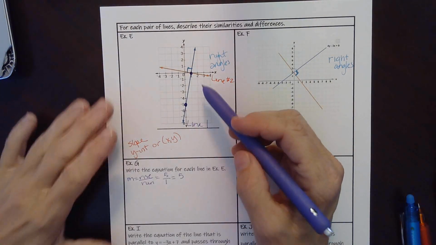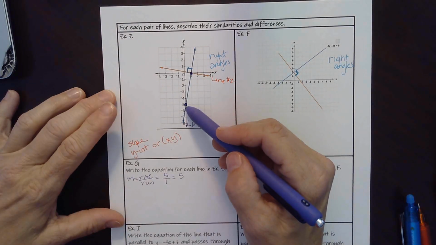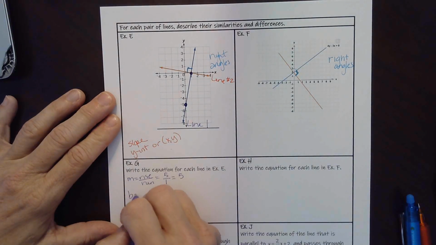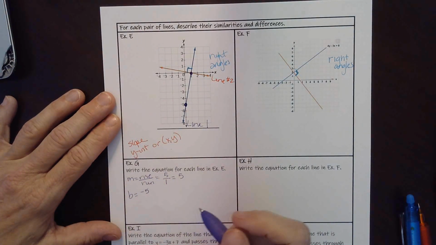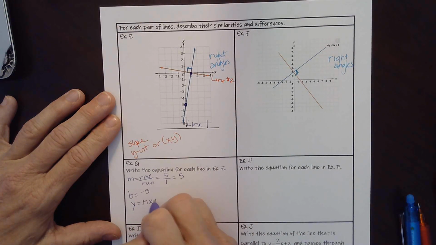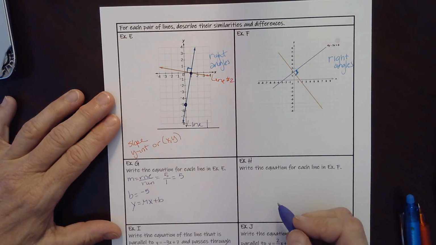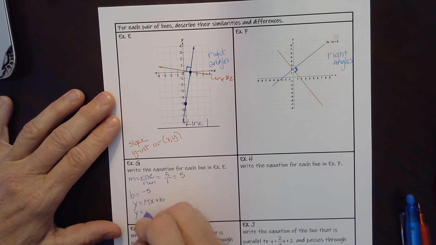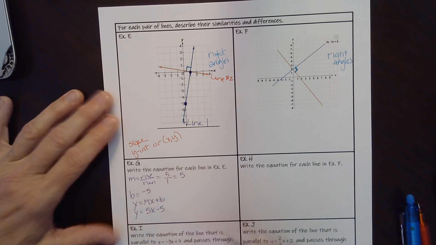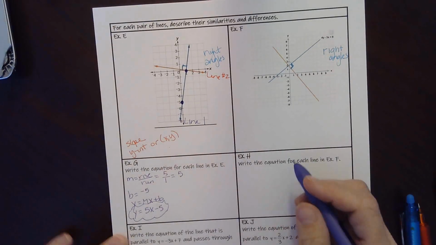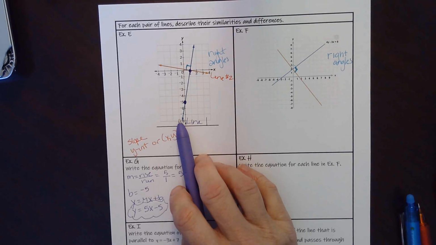With line 1, this point is a good point. This is the y-intercept, which is great. So if my y-intercept is -5, then I can write the equation for this line in y = mx + b form. Easy enough. So what is my slope? My slope was 5. Multiply that by the x, and my b value is -5. So this is the equation for line 1 in this example.